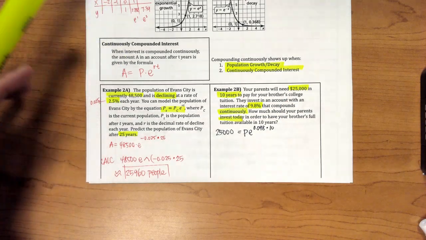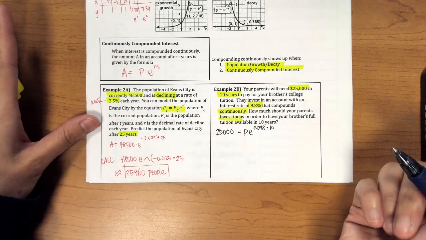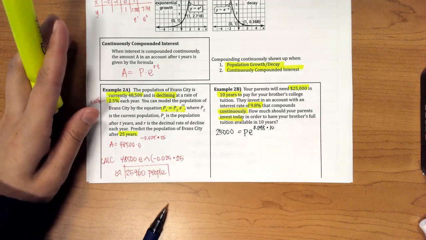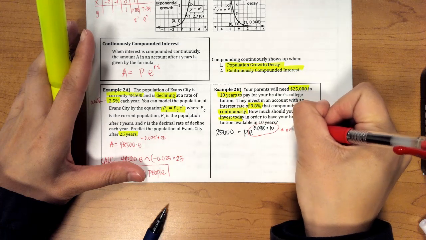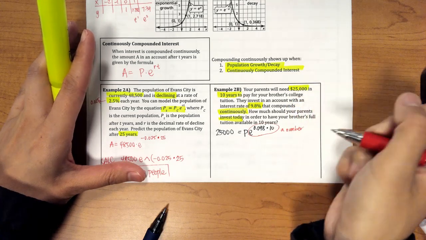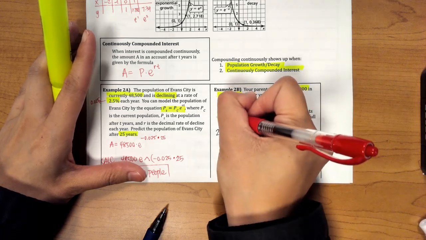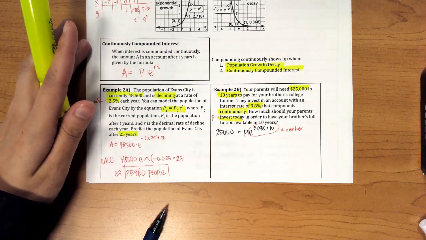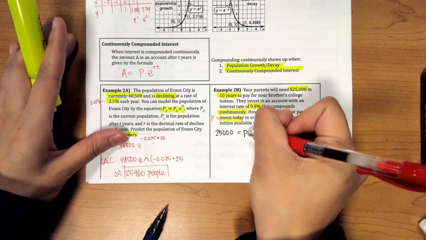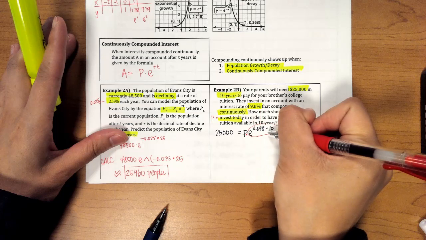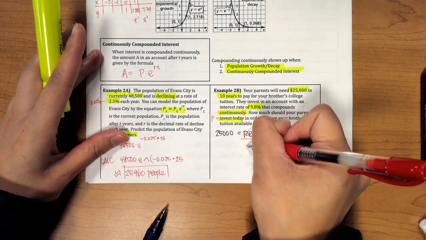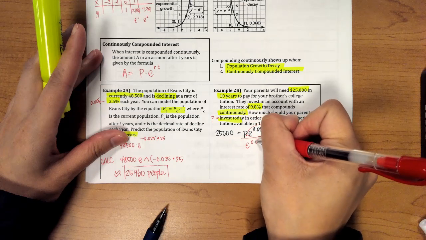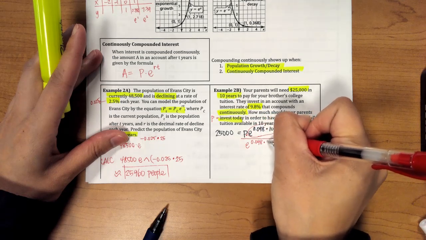Okay, so oftentimes students see this and panic, but remember that all of this is a number. P is what we want to know, or what we want to solve for. So we want to get P by itself, and if we're multiplying by just a number, I can undo that by dividing by e to the 0.098 times 10.